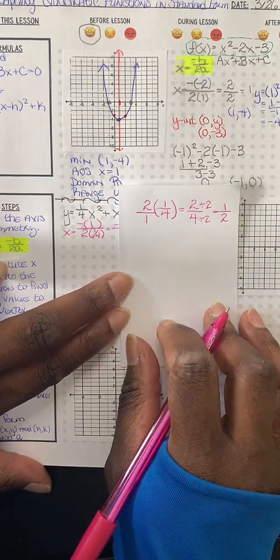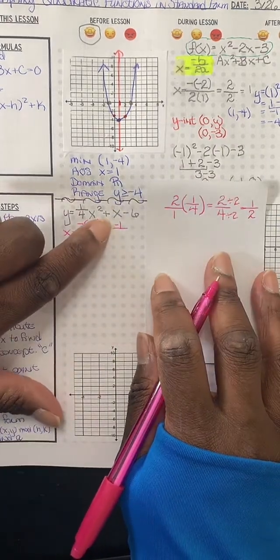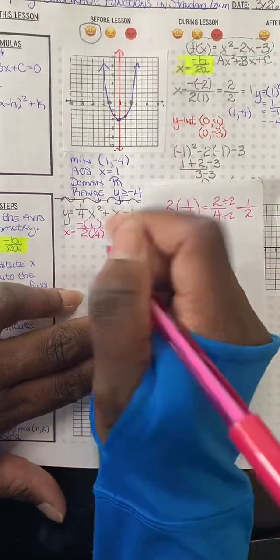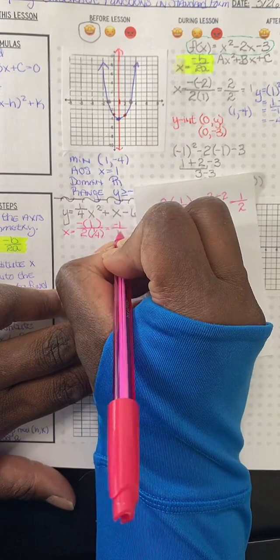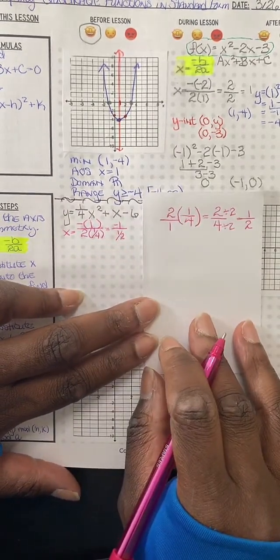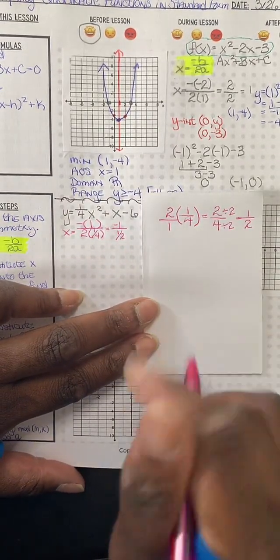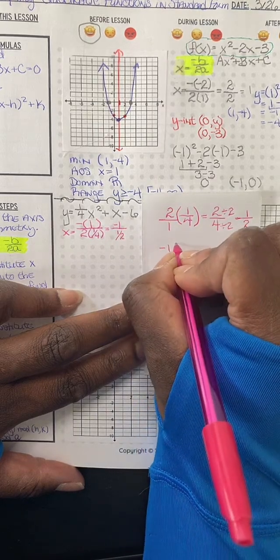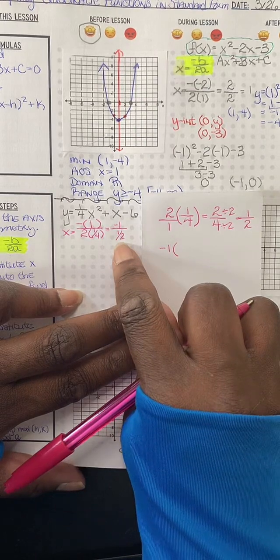So you're probably saying, well, Audrey, it's -1 over 1/2. How do I do that? It looks crazy, right? Couldn't we do -1 and multiply by the reciprocal of 1/2?